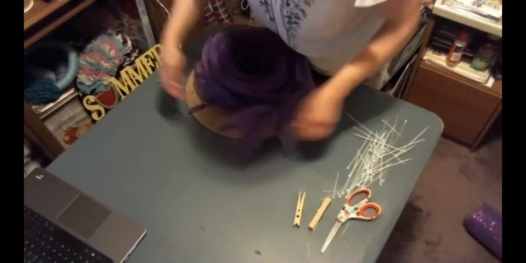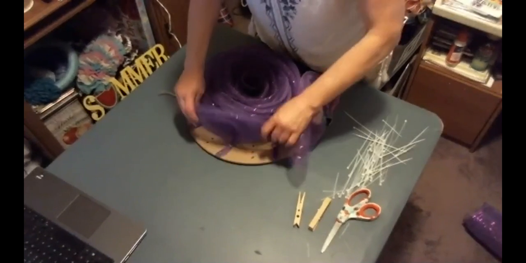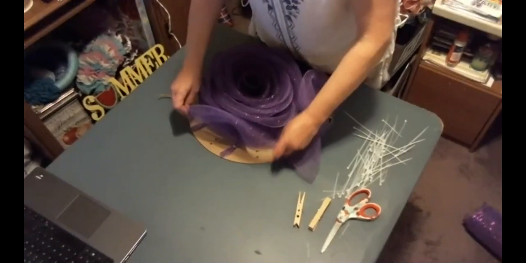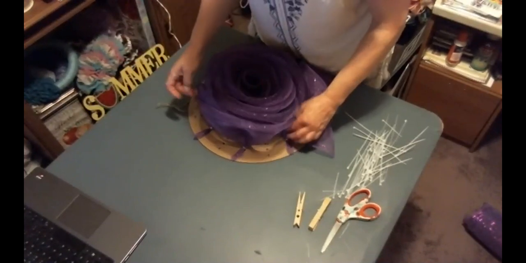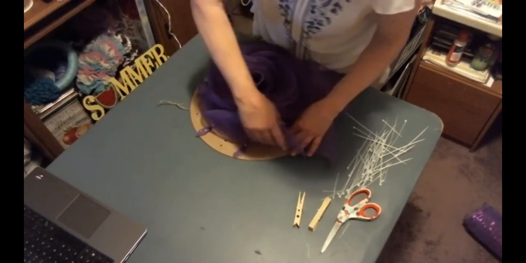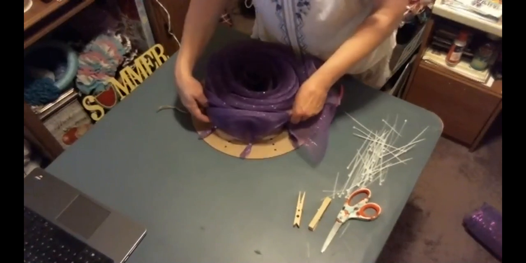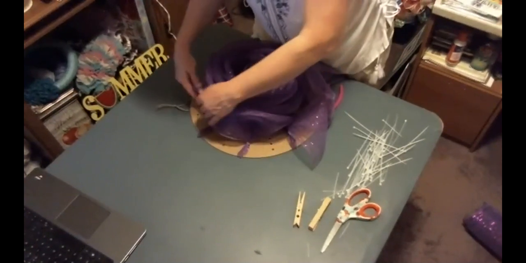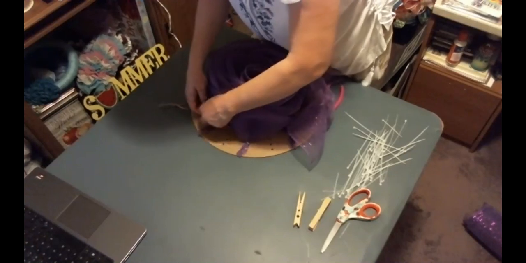Because I find if you just try to do this, watch what happens. It does stay, but not as well as if you just tuck that little tiny end in under there. Tuck that corner in. It still does come out a little bit, but once you get all your pieces on, you'll be fine.